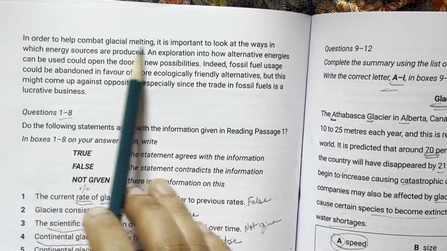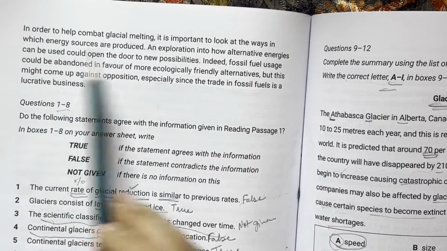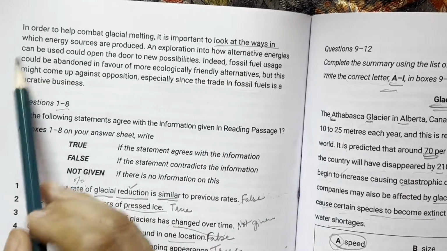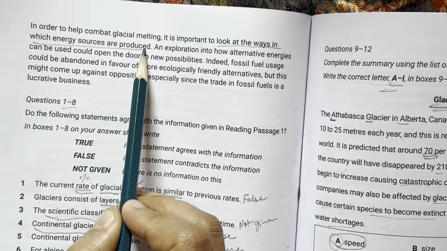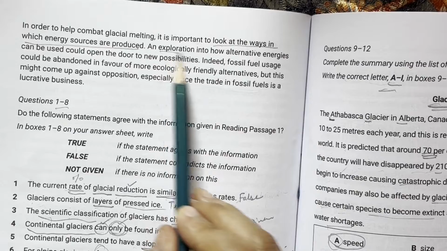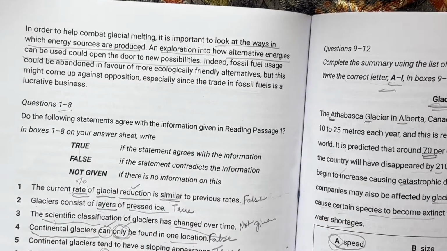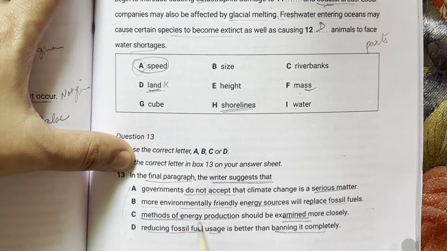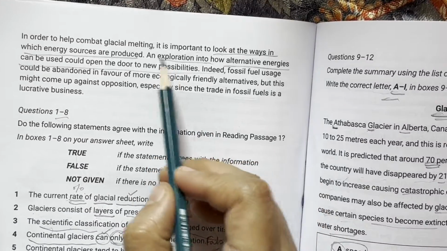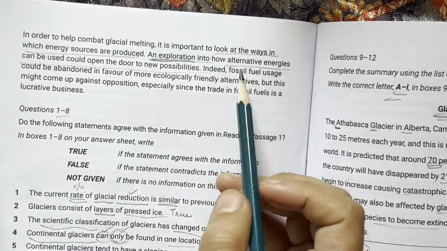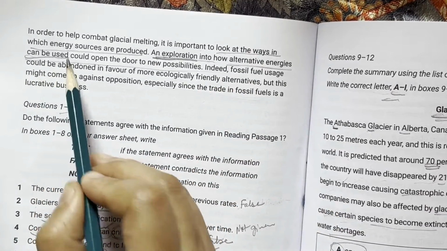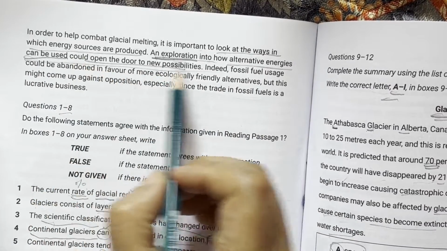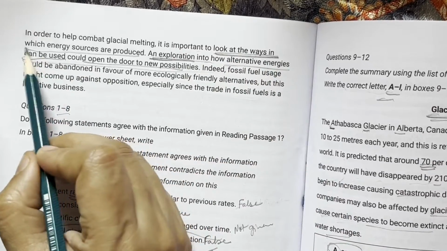In order to help combat, it is important to look at the ways in which energy sources are produced. That's it. An exploration of how alternatives can be used. Okay, fine. So, very simple. Methods of energy should be examined more closely. That's the answer, because it says here, an exploration. So, examine more closely. Can be used. Open the door of new possibilities. And again, this line, look at the ways in which energy sources are produced. So, C is definitely the answer, right?